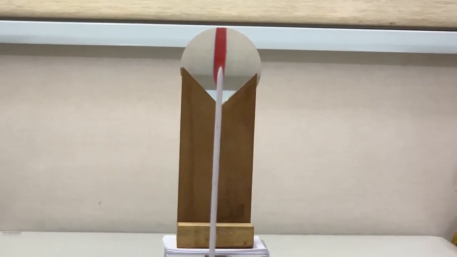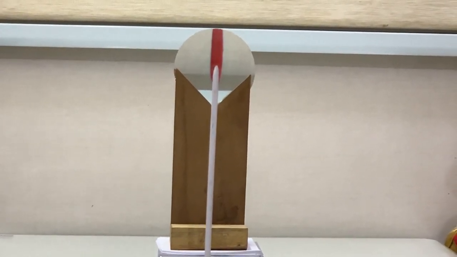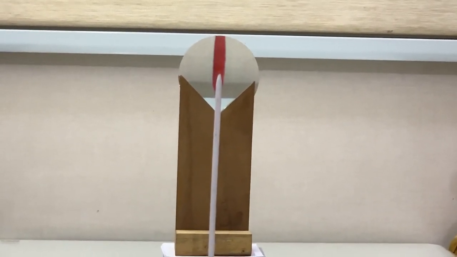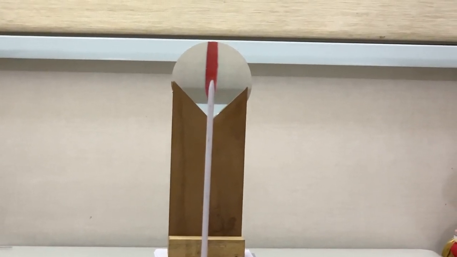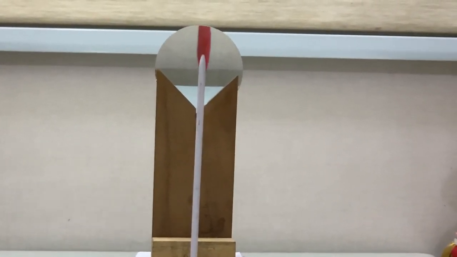Now place the object pin at a distance slightly less than 2f from the optical center of the lens. Meaning here we have to place the pin at a distance slightly less than 42 centimeter. Now see the image of the object pin through the lens, and on the opposite side of the object pin place the image pin. Here it is a white pin. The image of the object pin that you observe is inverted.